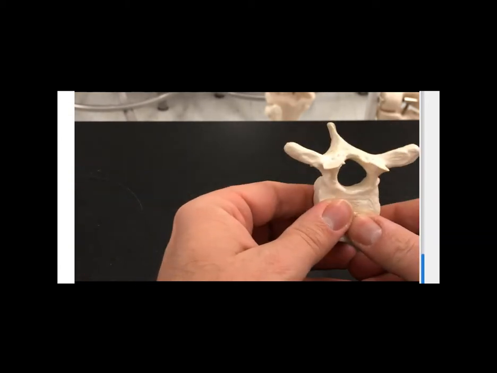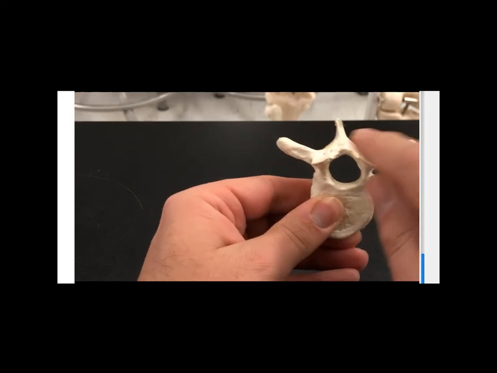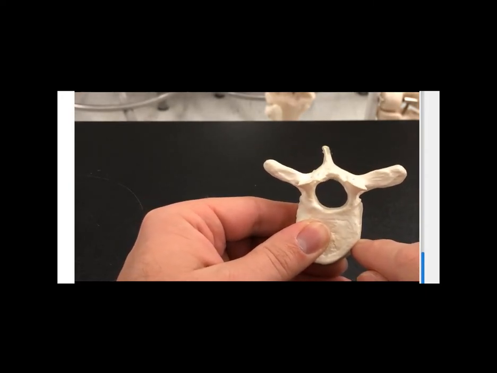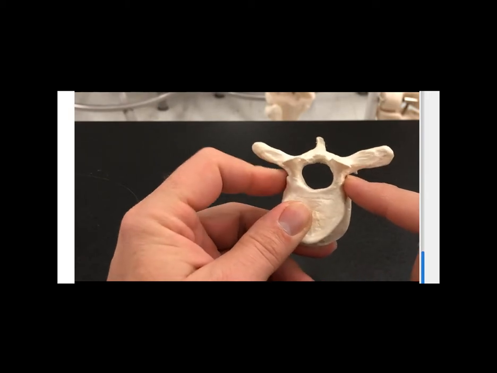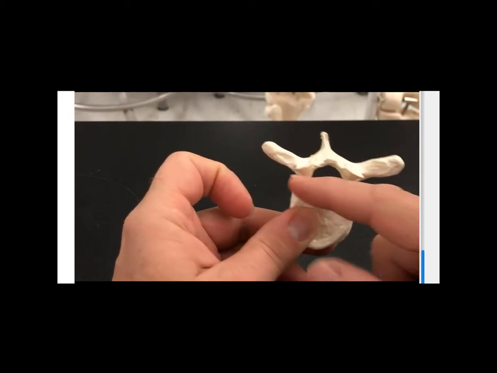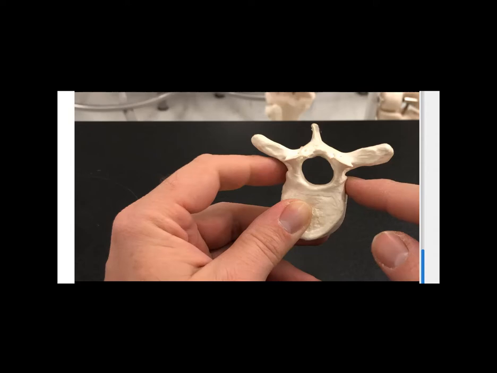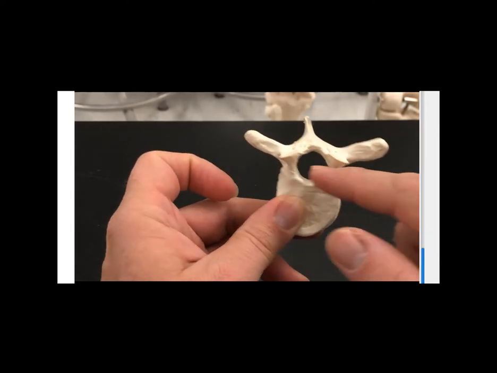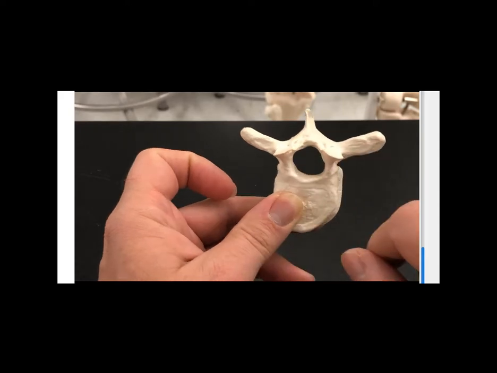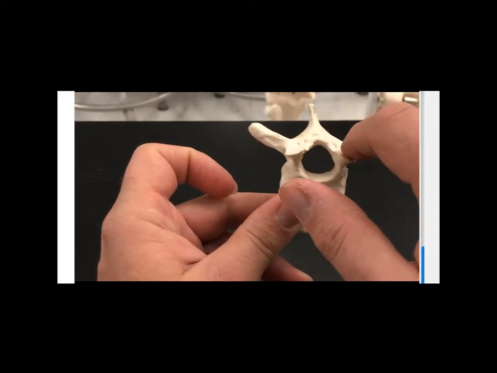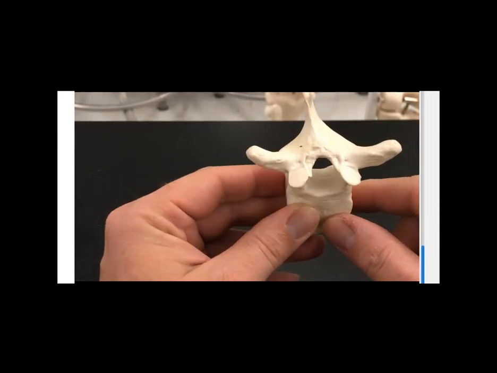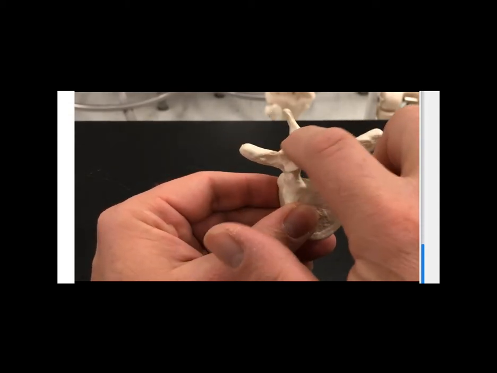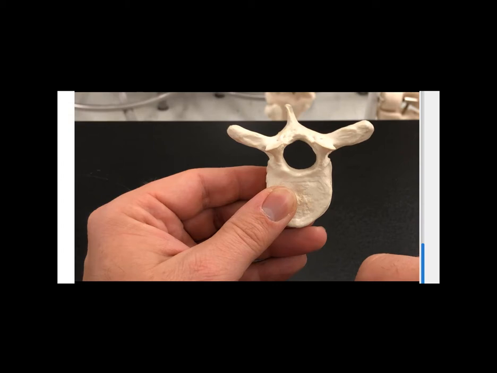So you've got the body, and then you have the arch, the vertebral arch. The vertebral arch is made up of two basic pieces. Connecting the arch to the body, the bases of the arch are called pedicles. So you've got two pedicles at the base of the arch that form the sides of the vertebral foramen. And then you have the rest of the arch itself where it curves over. That is called the lamina. So body, pedicles, lamina are the main pieces of the vertebrae.